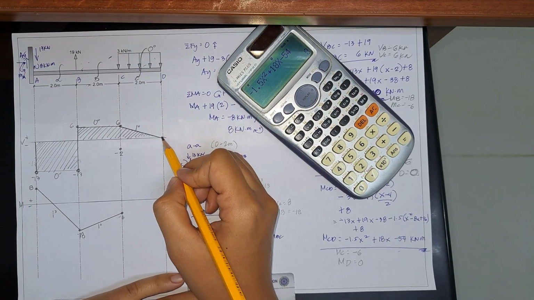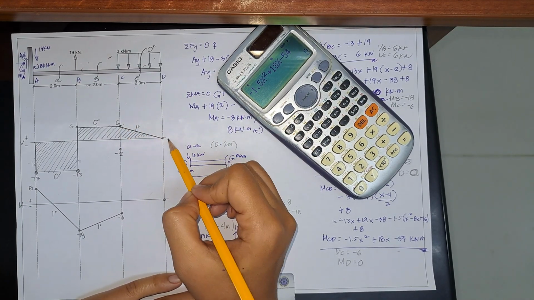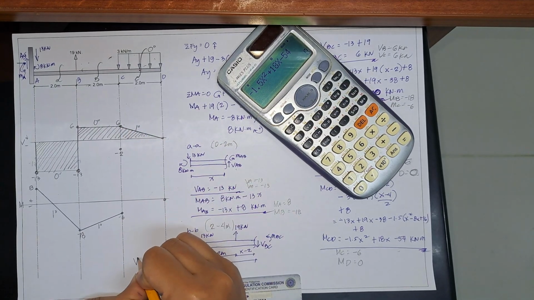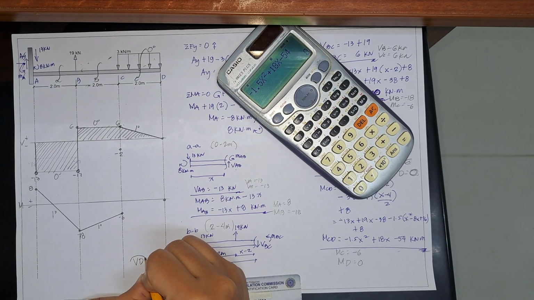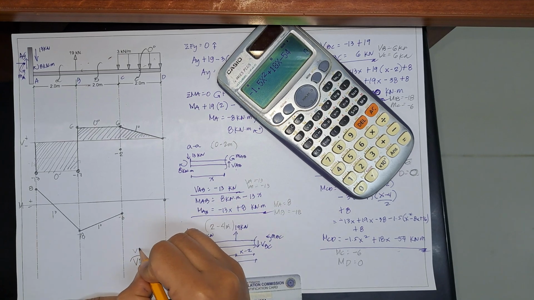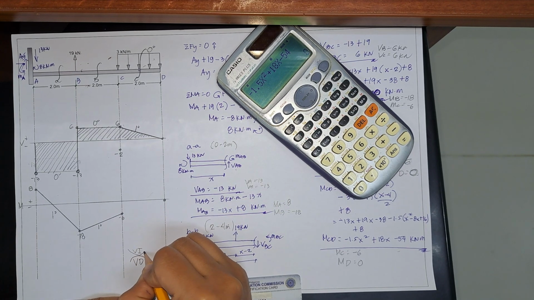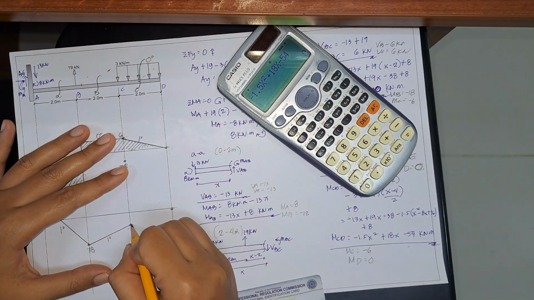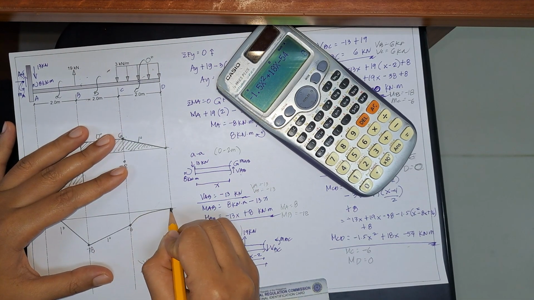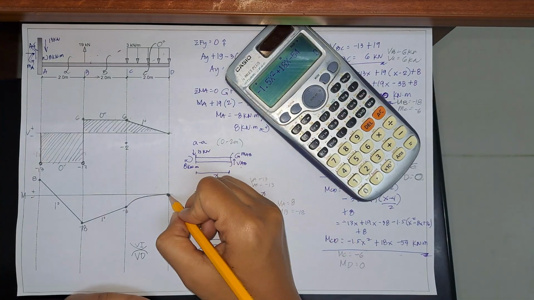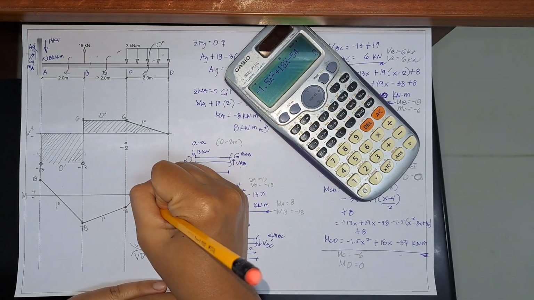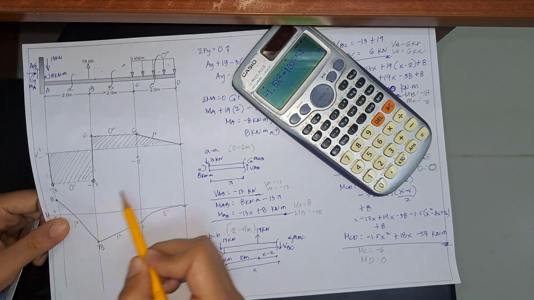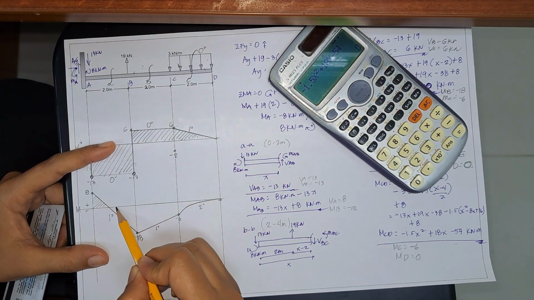But take note again, yung ating shear diagram is decreasing. Therefore, if the shear diagram is decreasing, it will concave downward. Okay? And if the shear diagram is increasing, it will concave upward. But since decreasing siya, so downward po yung nagiging concavity. So, parang ganito. Okay? Ayan. So, this is now a 2 degree curve. So, ito na po yung moment diagram po natin. Okay?